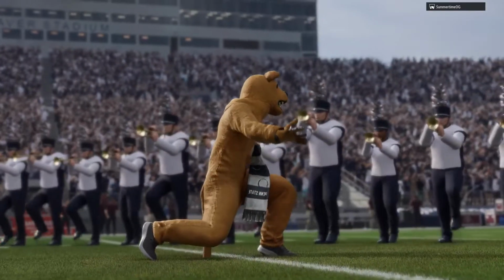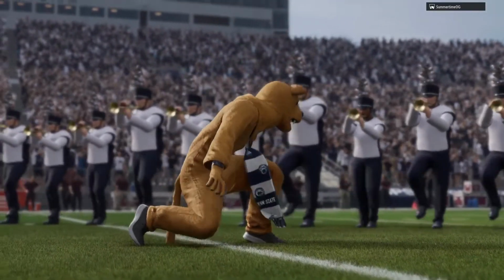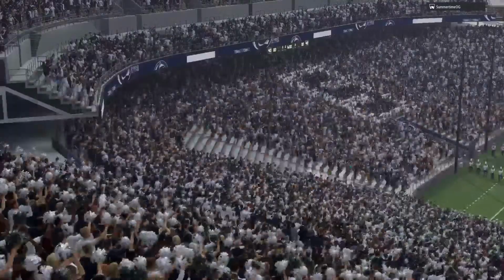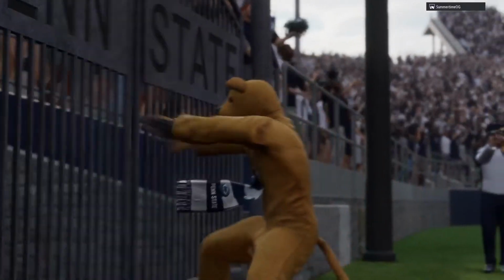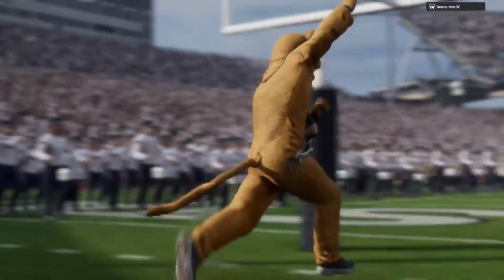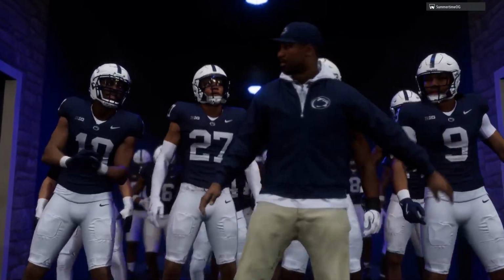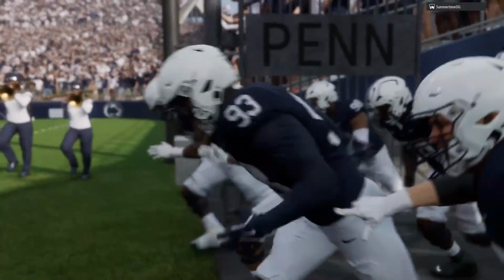As we'll see, a squad from the SEC, the Texas A&M Aggies, taking on a team from the playoff a year ago, the Penn State Nittany Lions. For EA Sports College Football, Reese Davis with you alongside David Pollack and Jesse Palmer. Time to get this game started.